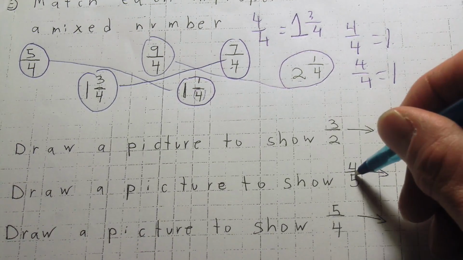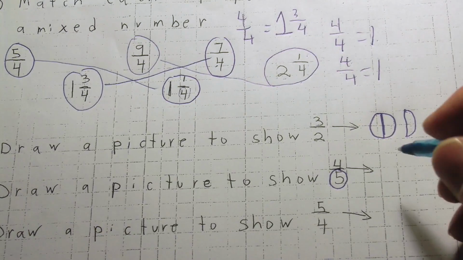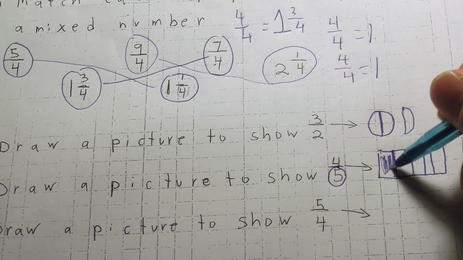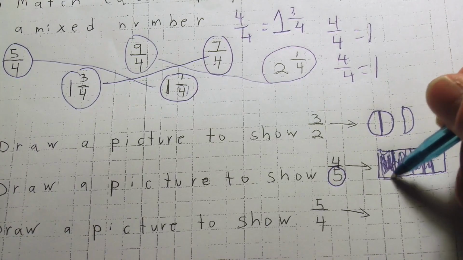4 fifths. We are counting fifths. Therefore, we better make sure that we draw fifths. And we will shade 4 fifths. 1 fifth, 2 fifths, 3 fifths. We're going to shade 4 fifths.